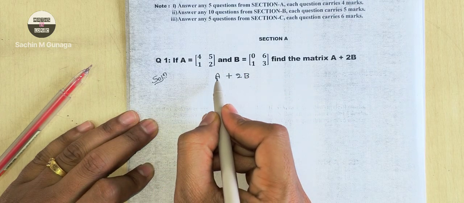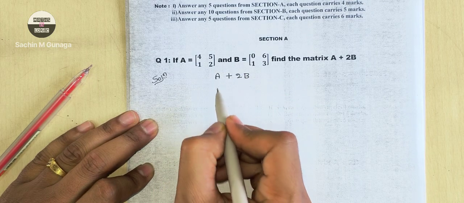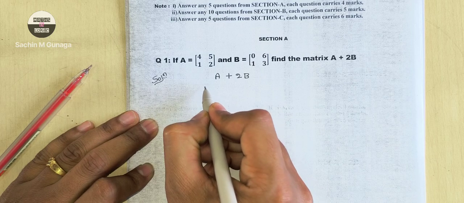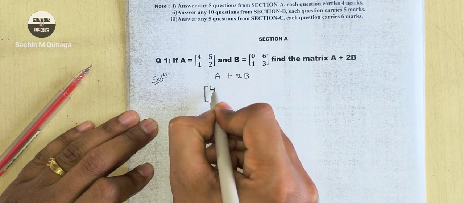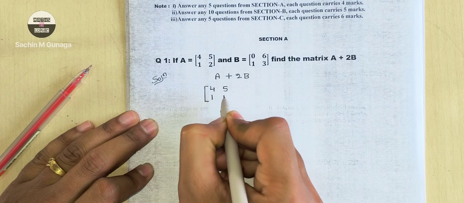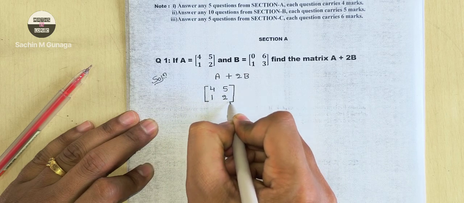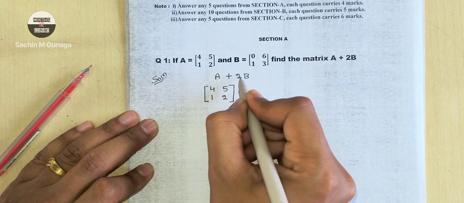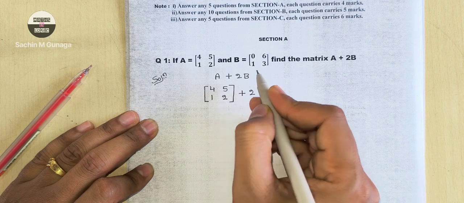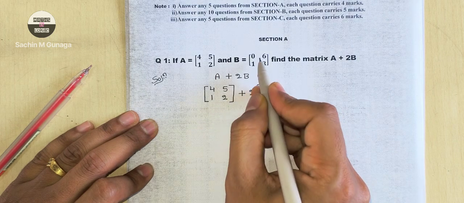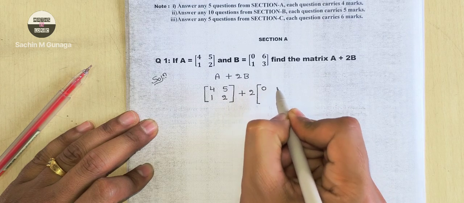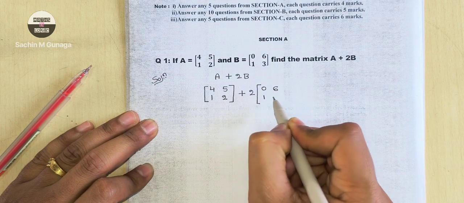So next, below, mention the A matrix value. So what is that A matrix value here? 4, 5, 1, 2. Next, a plus sign. Next mention that 2 as it is. Next, here we need to mention which matrix value? The B matrix value, that is 0, 6, 1, 3.